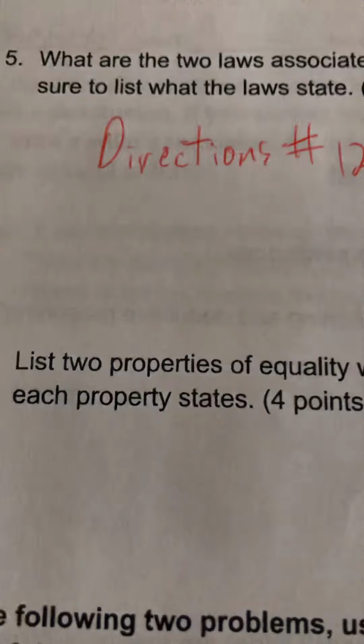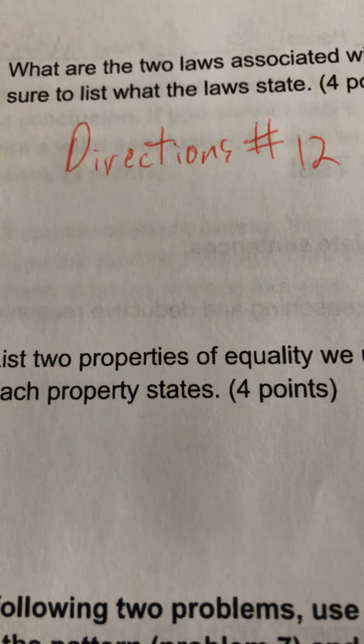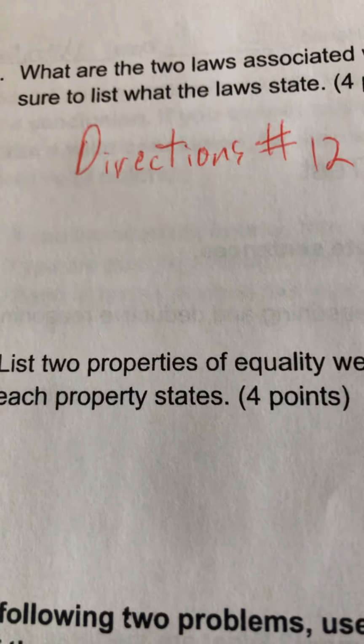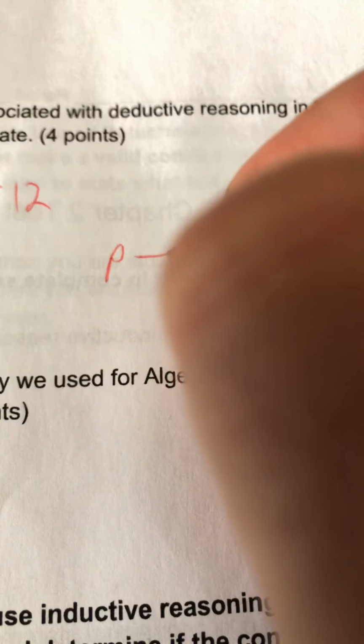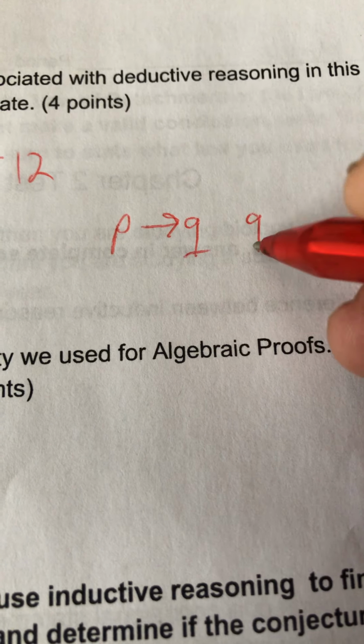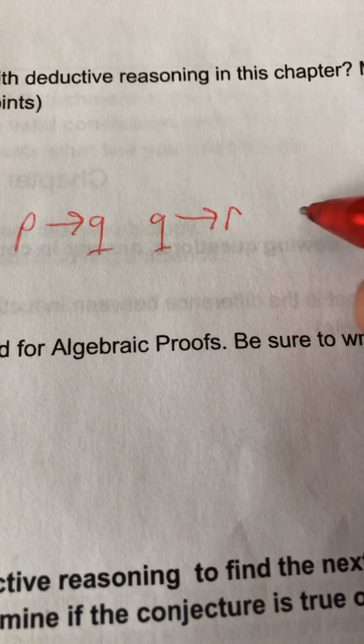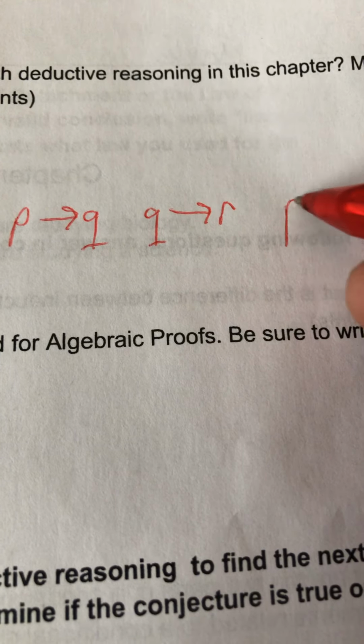Okay, and then what you're going to want to do for this one is explain it. One of those is: if P then Q and Q then R, then P then R. Okay, one of them is that. And then the other one is, if P and Q, and if you take these apart, because they're attached right here, then P would be true by itself, and Q would be true by itself. Okay, that's the other one. So you decide which one is which when you go to the directions of number 12, and you have the laws listed there.